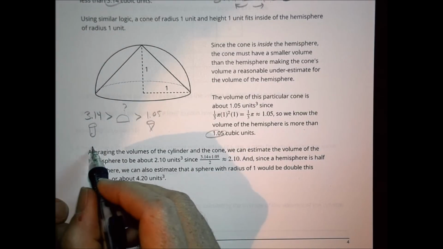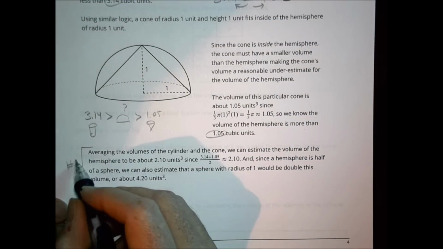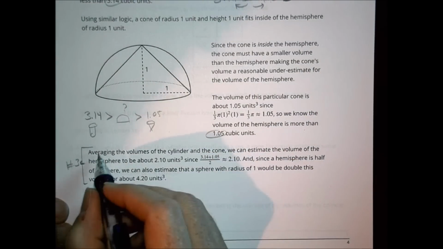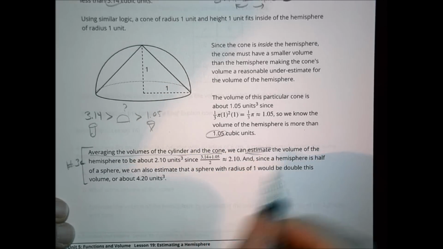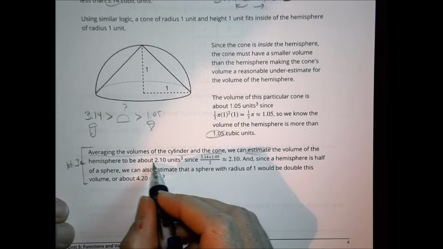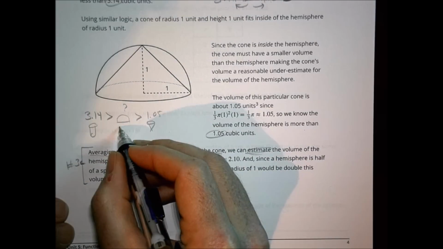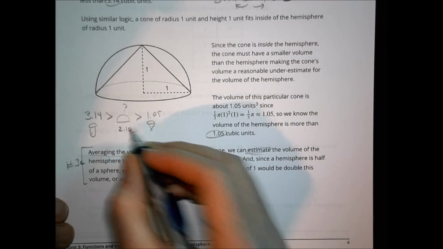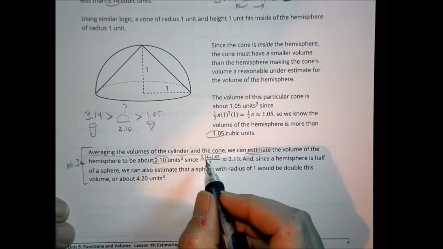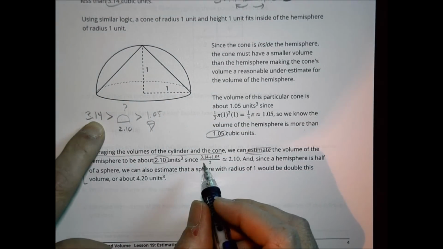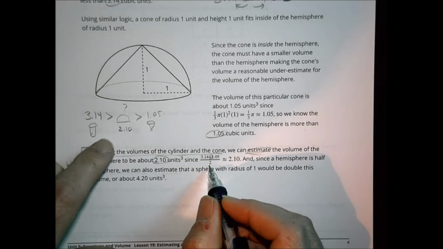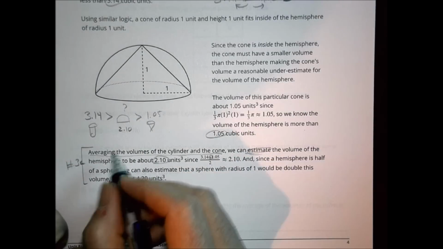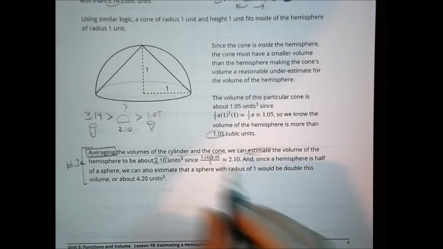And so I share that to look at this last step here, which does come up in your homework as number 3C, that says averaging the volumes of the cylinder and the cone, we can estimate the volume of the hemisphere to be about 2.10 units. So they give a value here of 2.10. How'd they get that? They take the value of the cylinder and the cone and add them together and then divide by 2 to find the average. Okay? And that's how they get a 2.10.